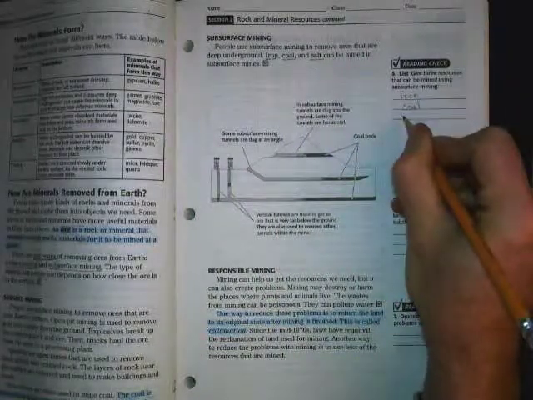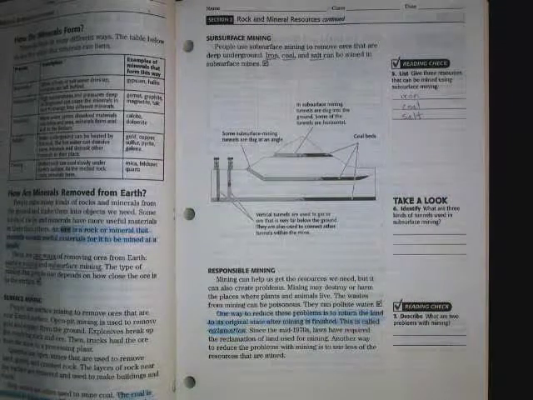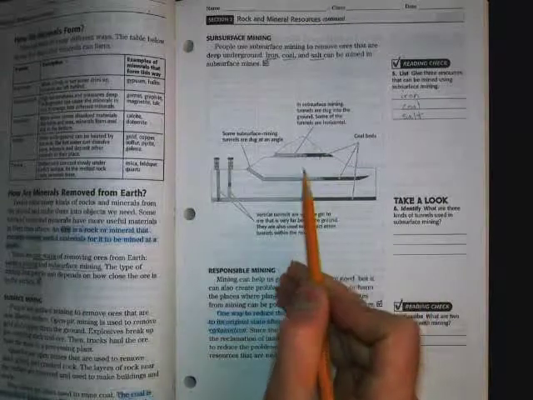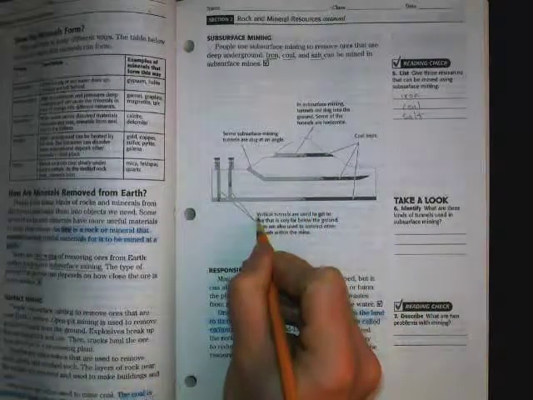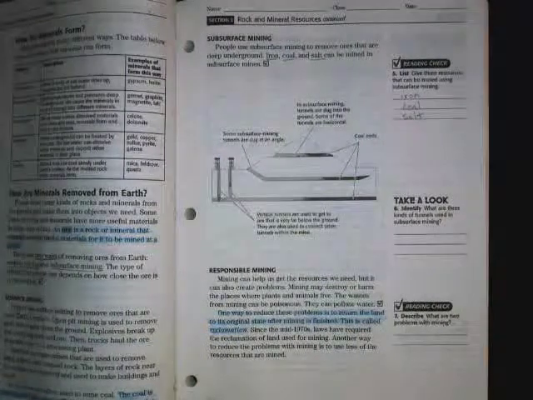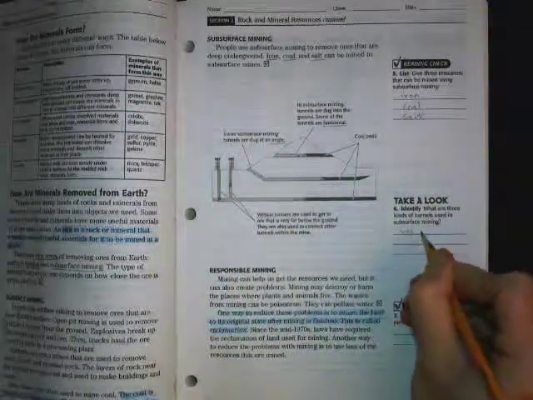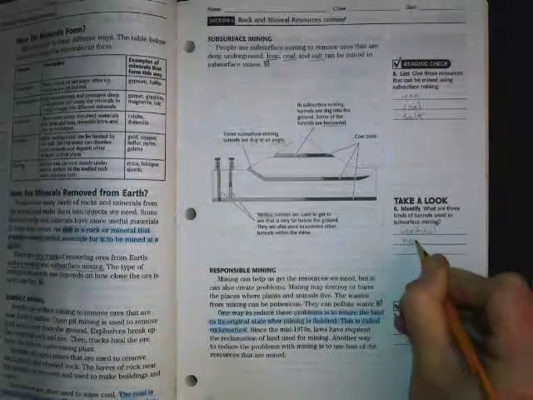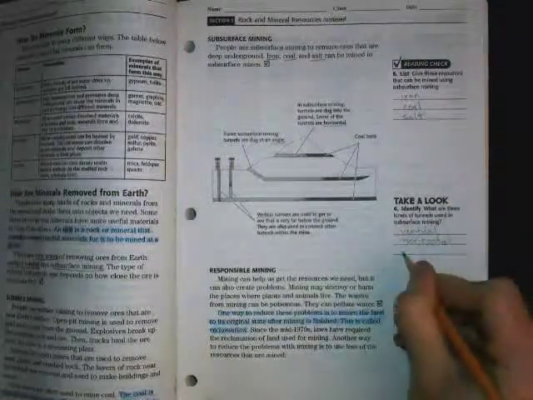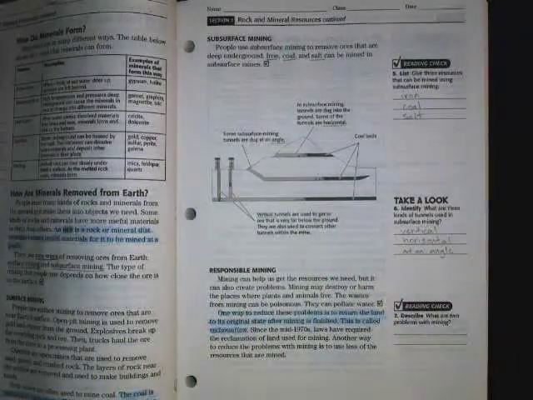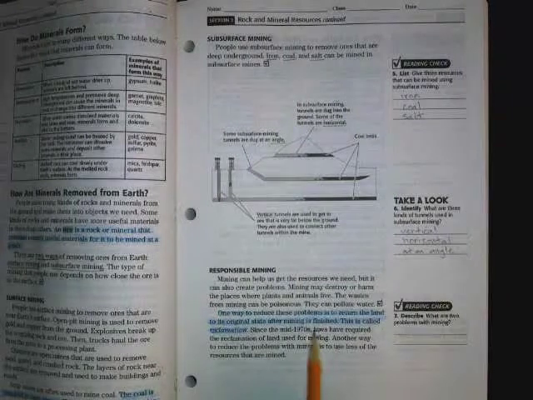Responsible mining. Mining can help us get the resources we need, but it can also create problems. Mining may destroy or harm the places where plants and animals live. The wastes from mining can be poisonous. They can pollute water. One way to reduce these problems is to return the land to its original state after mining is finished. This is called reclamation. Since the mid-1970s, laws have required the reclamation of land used for mining. Another way to reduce the problems with mining is to use less of the resources that are mined.